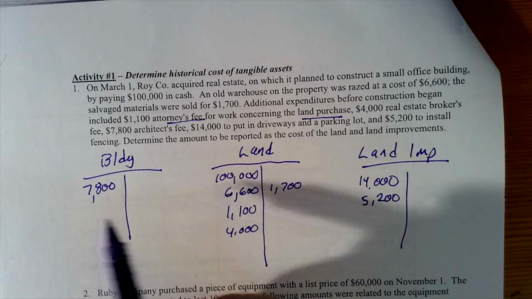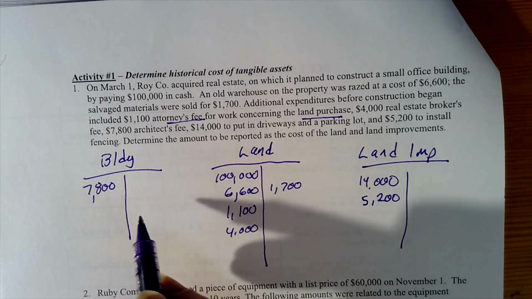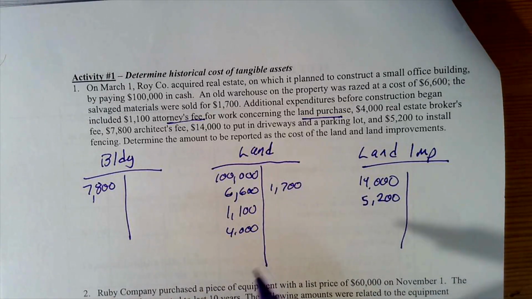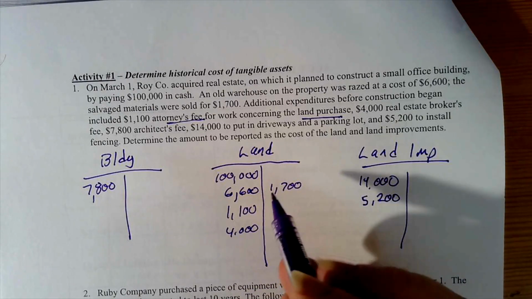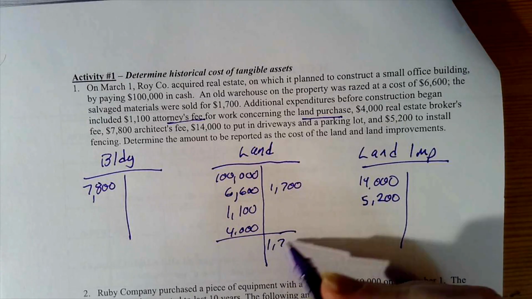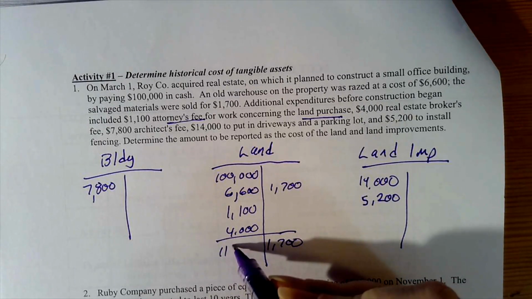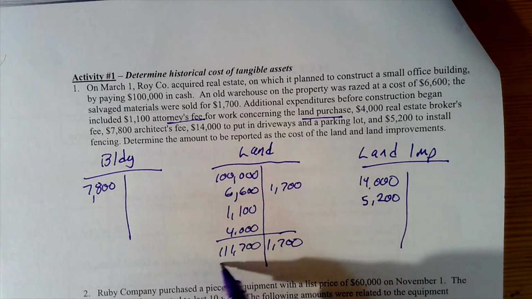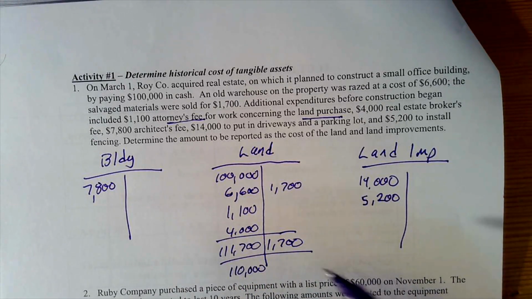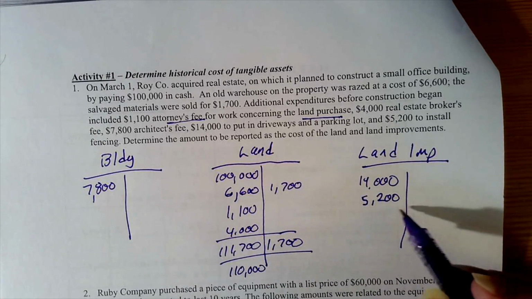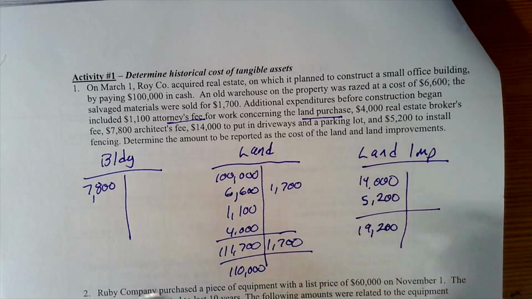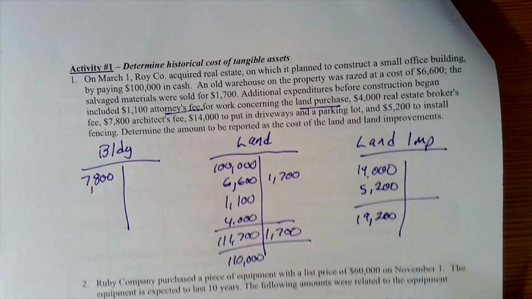Okay, well, so the building's going to have $7,800, but rather than totaling up here, probably when we build the building, there's going to be a lot more that gets added onto that. Here, let's see, I've got 10, 6,600, 1,100, 4,000, and I got 1,700 on this side. So the debit and the credit total, and then so the land is going to be 110,000. So the land improvements are going to be 19,200, and the building, at least so far, is going to be 7,800.